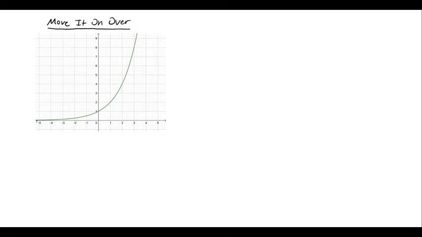Alright, so what we have here is the graph of a function. I'm going to say this is the graph of y equals f of x. And in fact, I'll tell you what the formula for f of x was. f of x is 2 to the x. It's an exponential function. I thought that might be the best illustration of what's going on here. Alright, so our goal in this video is going to be to graph the following modified function. g of x equals f of x minus 3.